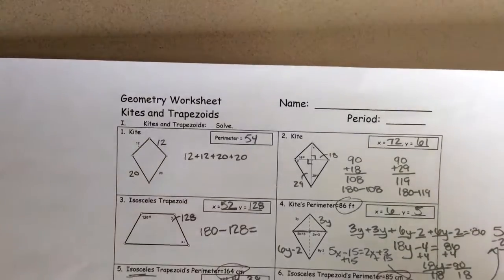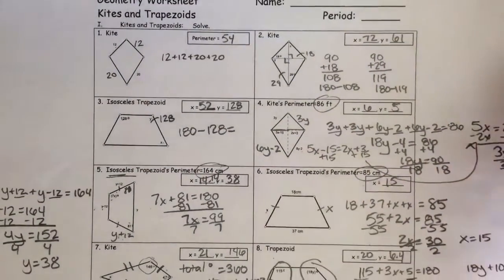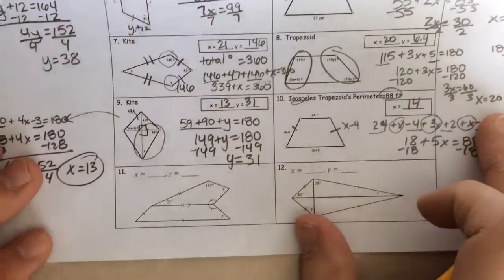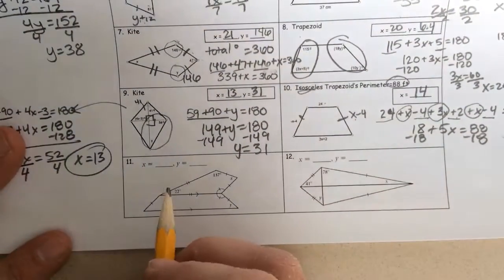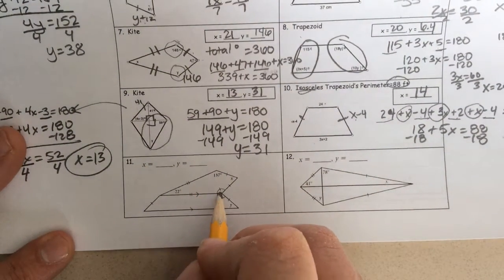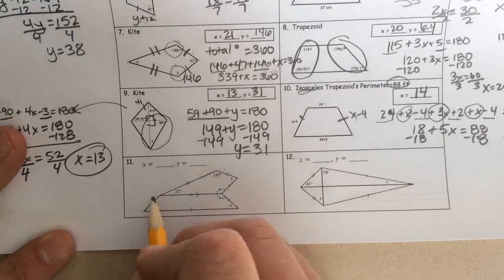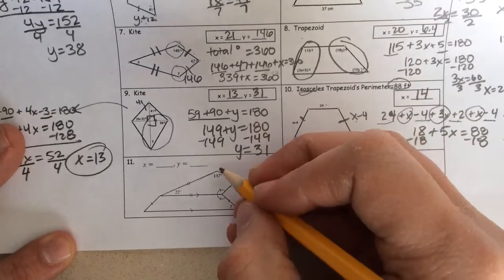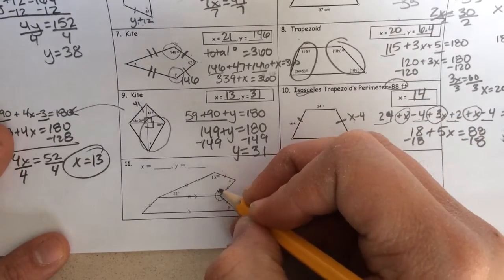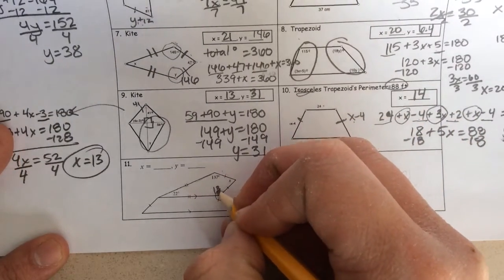In part 3 of our video, we're going to look at more properties of kites and trapezoids. We're going to start with number 11. What we need to look at here to solve for x is we need to ignore this bottom trapezoid here and realize that this top shape is a kite. What we know is that this is 137, so the opposite angle to this one is 137.